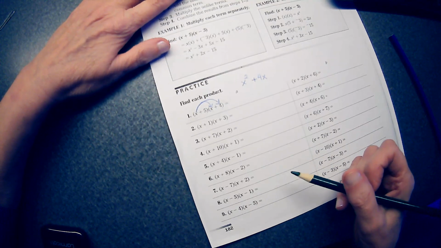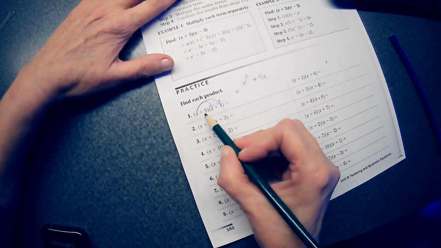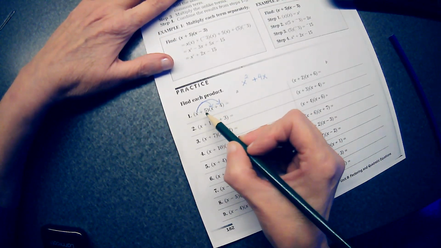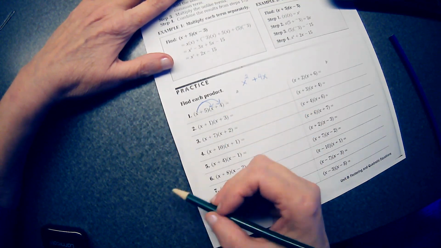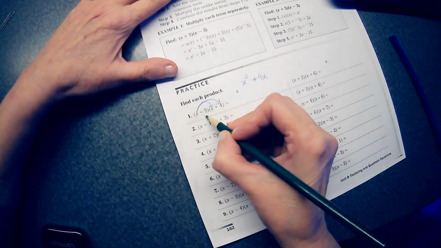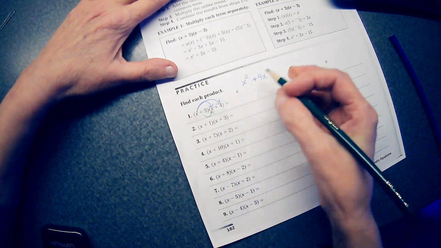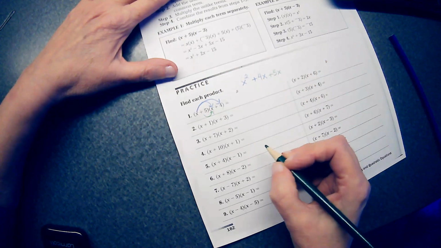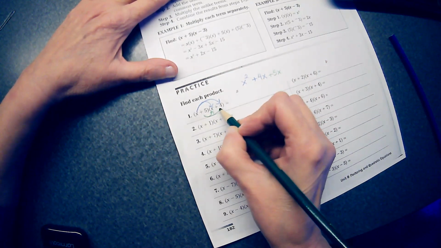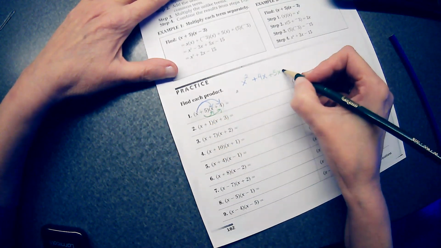Now let's crawl under. I'm going to take this 5 right here and multiply the 5 times each of those. So 5 times x is 5x, and 5 times 4 is 20.